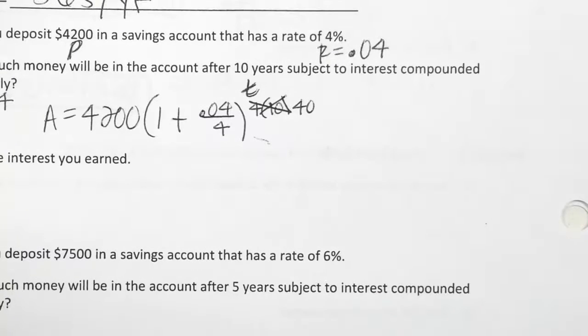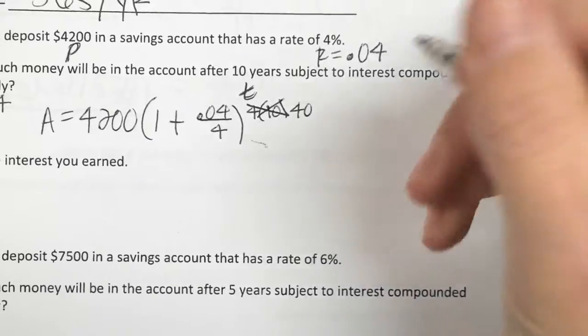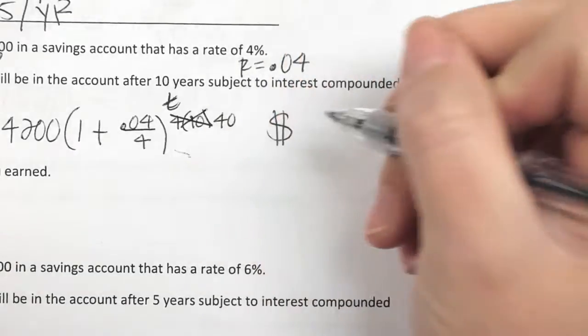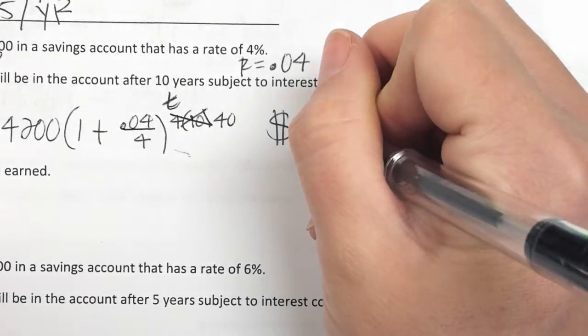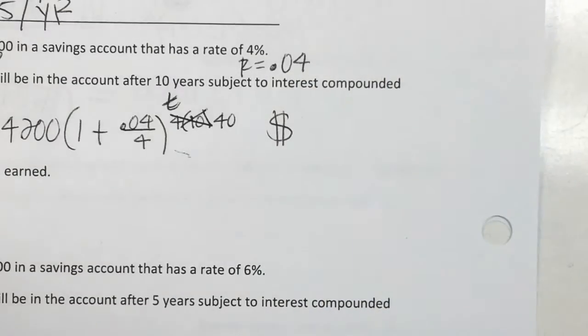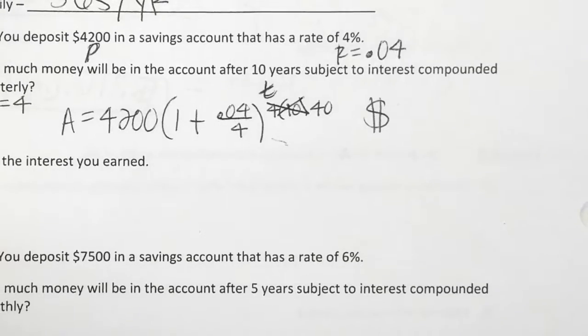Go ahead and do that. 1.49. And now multiply it by 4,200. Round it way to the very end. I got overflow on mine. I got 6,253.23. Yeah, that's what I got.